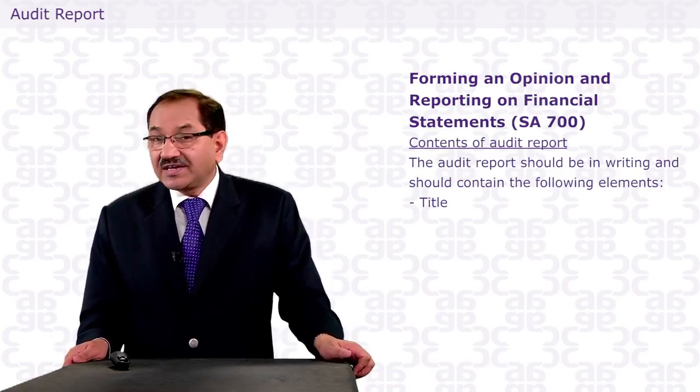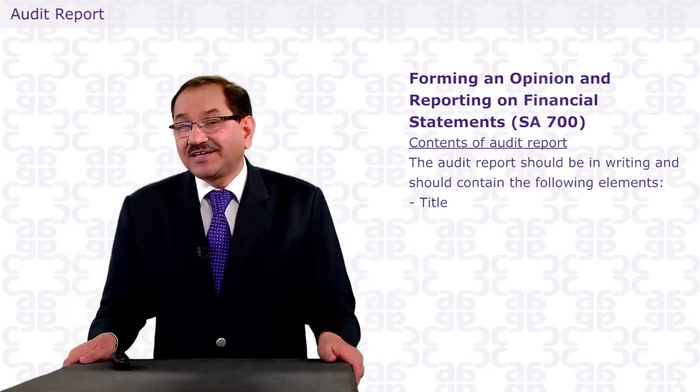So the title, why do we write an independent auditor's report? Because if you are independent, communicate it. That becomes more transparent. It brings more transparency in the audit report, and that will give more confidence to the reader of the financial statements and your report. So the title of the report is independent auditor's report.